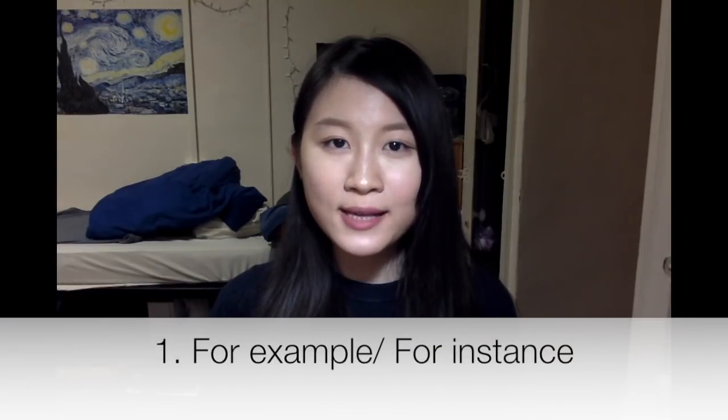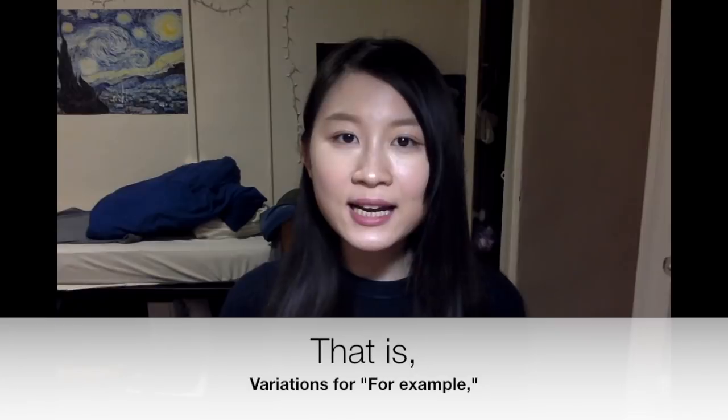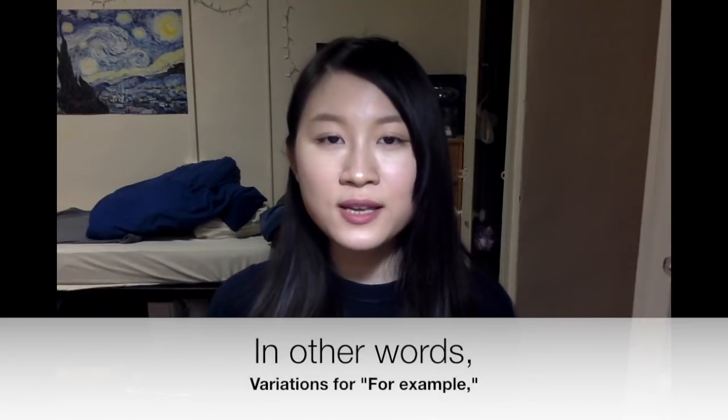So most of us would use for example or for instance at the beginning of a sentence, and if you want to keep this sentence structure, it's totally fine, and there are some variations that you can use, like by way of illustration, as an example, to explain further, that is, and in other words. So you don't have to use for example or for instance all the time.